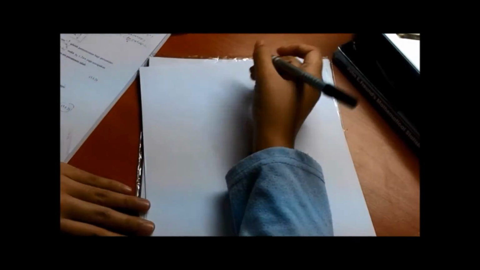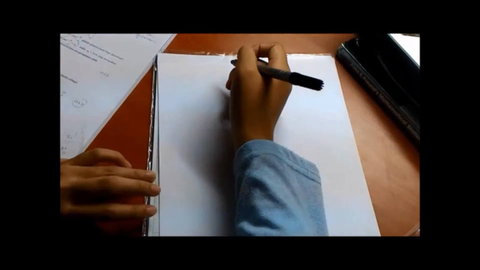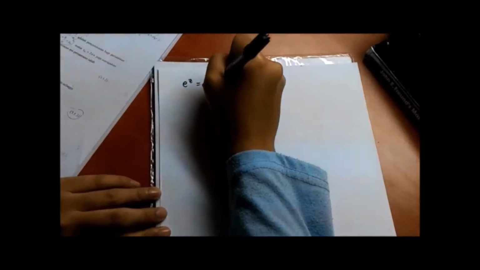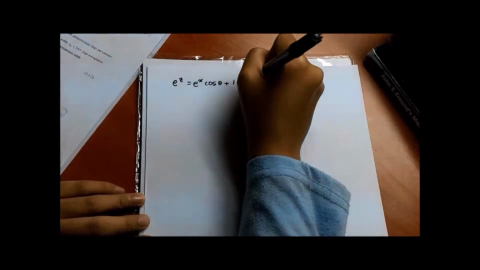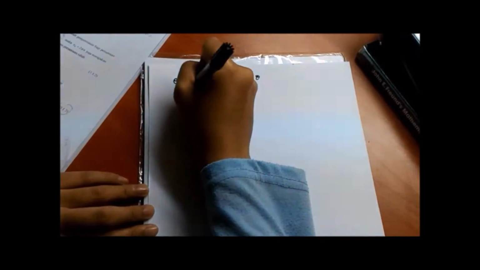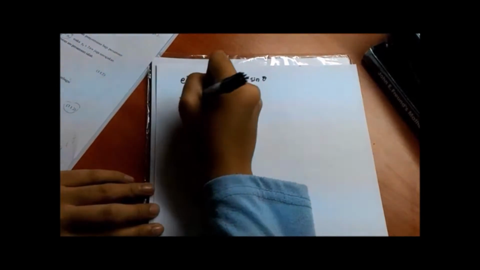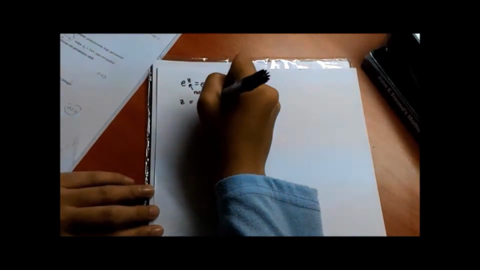This is the third property: e to the power of z is never 0. Okay, we are near the end of our discussion. Now I will tell you how to get the roots of the exponential function. e^z is equal to e^x cos theta plus i e^x sin theta. So the root here is z, and as we know, z is equal to x plus i theta.